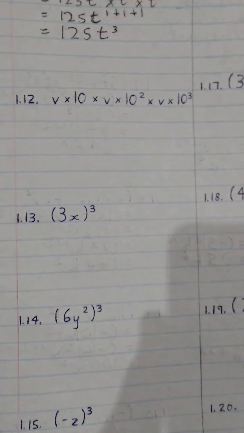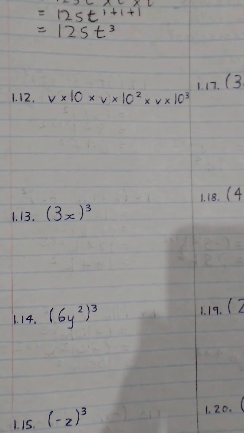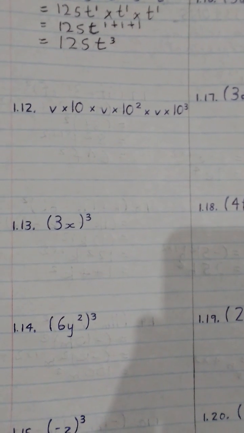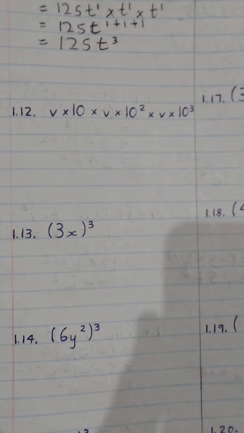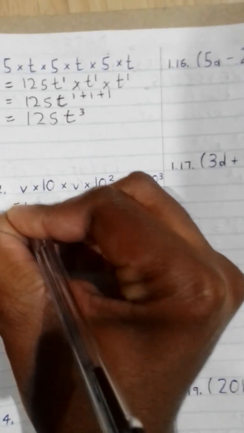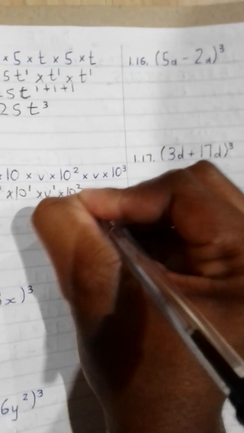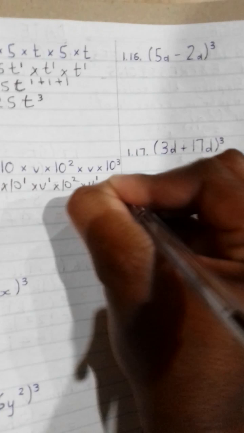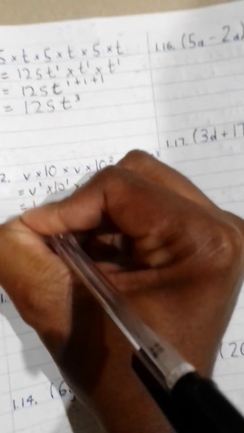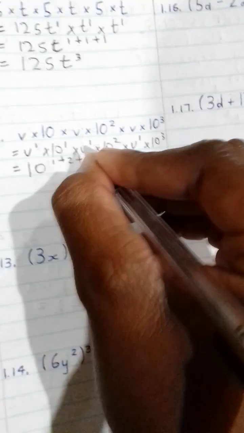1.12, v times 10 times v times 10 squared times v times 10 cubed. Make sure everything has an exponent. So it's v to the power of 1 times 10 to the power of 1 times v to the power of 1 times 10 to the power of 2 times v to the power of 1 times 10 to the power of 3. Start with the number 10. So it's going to be 10 to the power 1 plus 2 plus 3, v to the power 1 plus 1 plus 1.